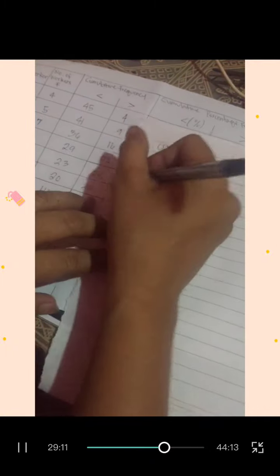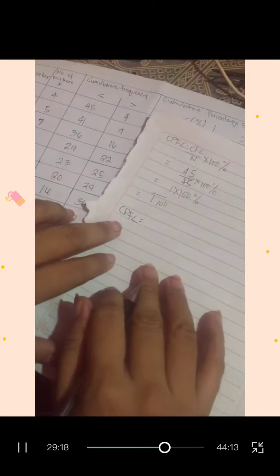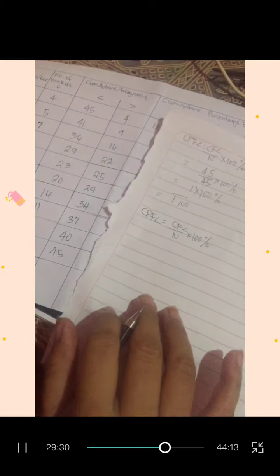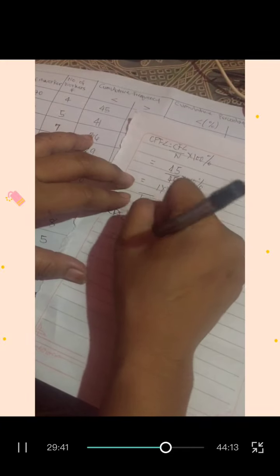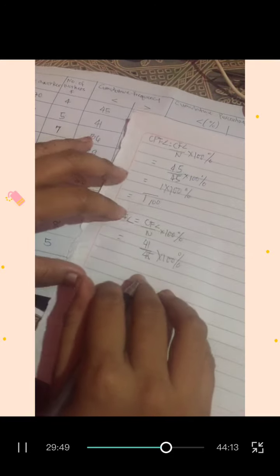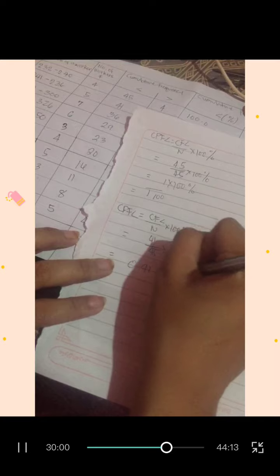Next, always write the formula of the cumulative percentage frequency lesser than, CF over N times 100%, of 41 divided by 45, times 100% is equals 0.91 times 100%.